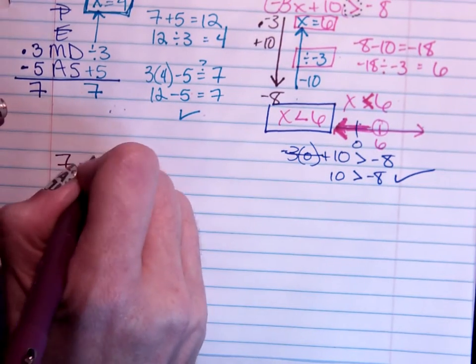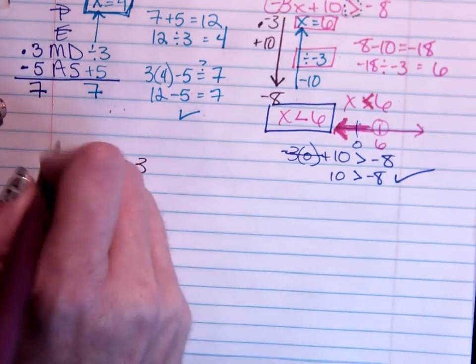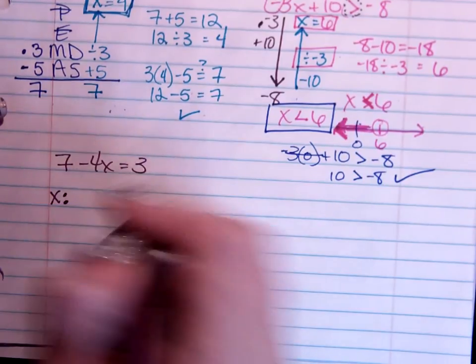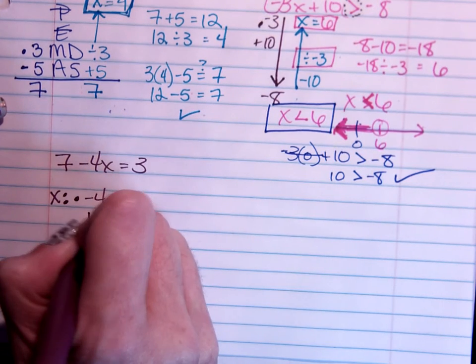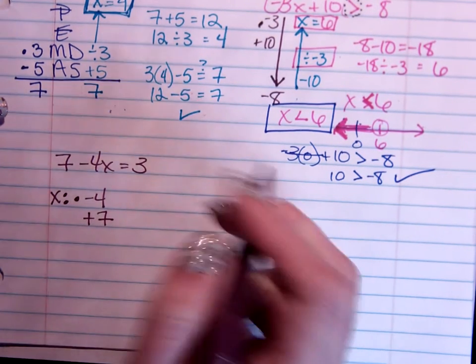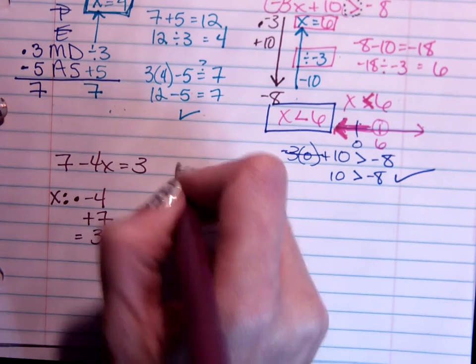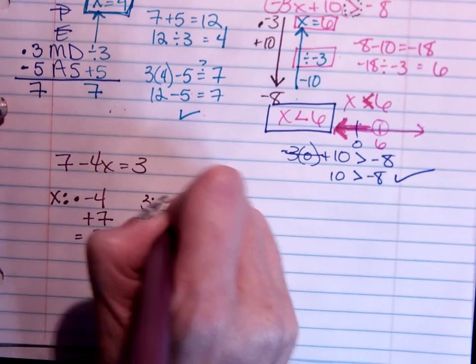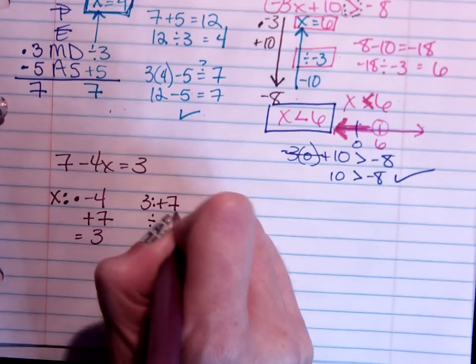7 minus 4x is equal to 3. So if I start at x, the first thing that happens to it is it's multiplied by negative 4, and then we add 7, and that should take us to 3. So I'm going to start at 3, I'm going to add 7, and then divide by negative 4.